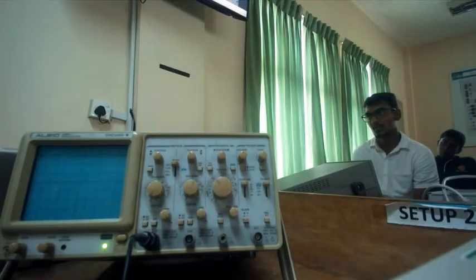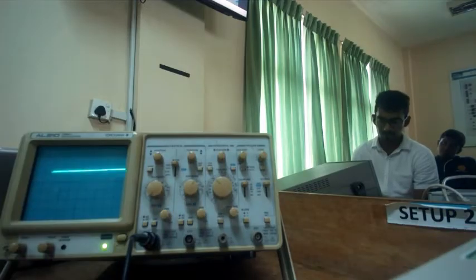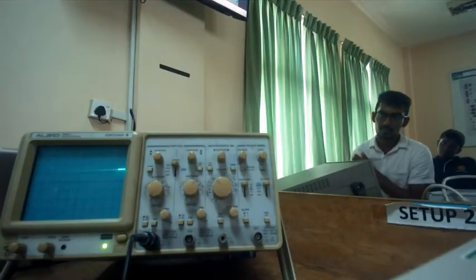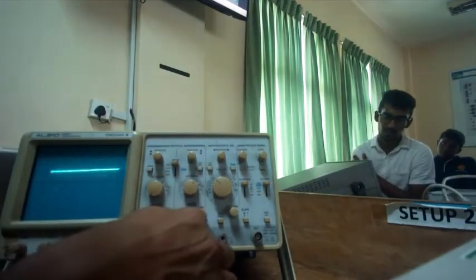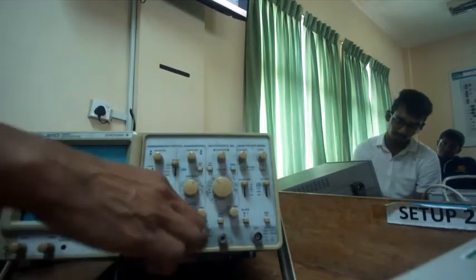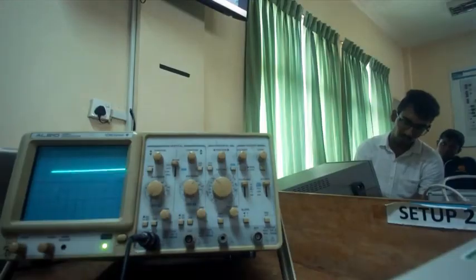It has a specific resistance. It is designed to be 1 mega ohm, and it has a capacitance value. Typically it says what it is. If you look at this thing, it says 1 mega ohm, 25 picofarads. Can you read this?